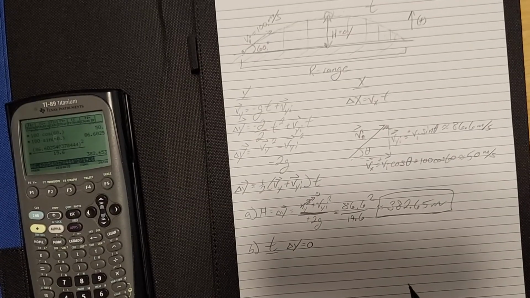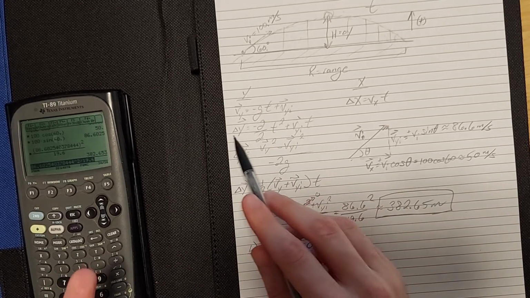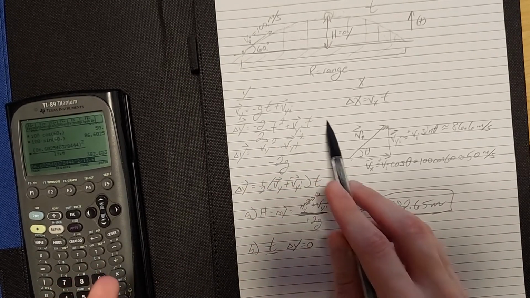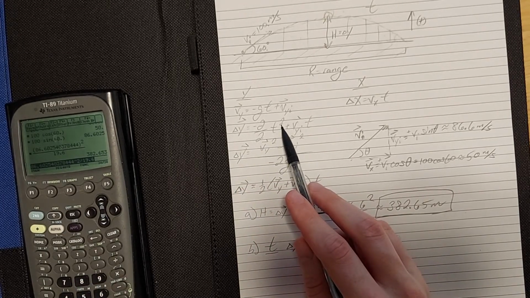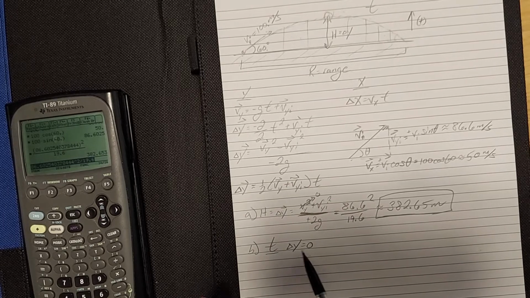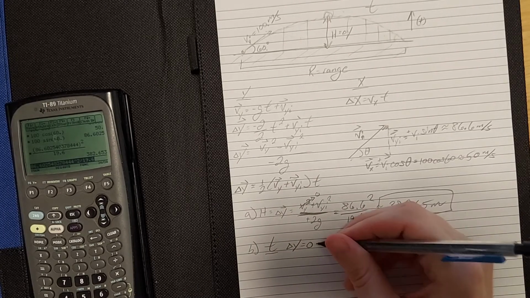And we know, we want to know the time, we know vyi, we know g. I would use this equation right here. And this equation can be scary sometimes because it's a quadratic. But in this case, because delta y is 0, it's going to simplify real quick.